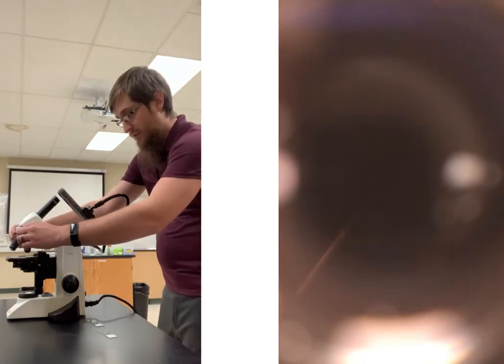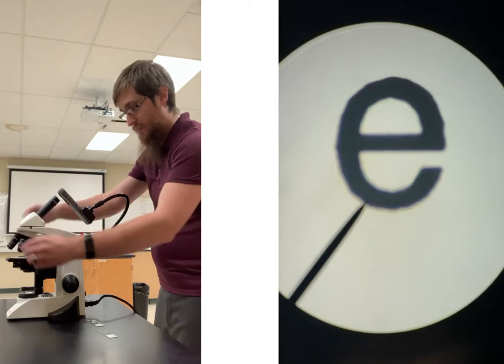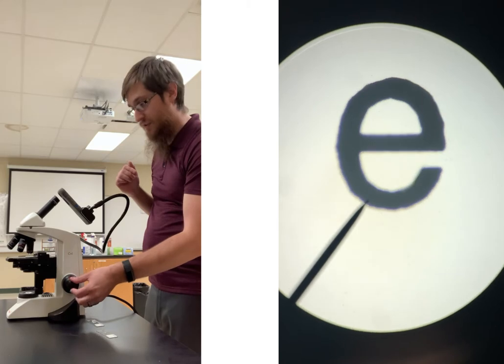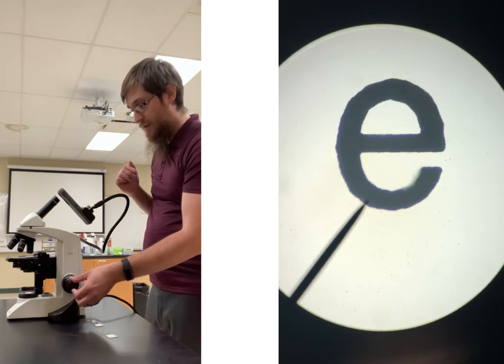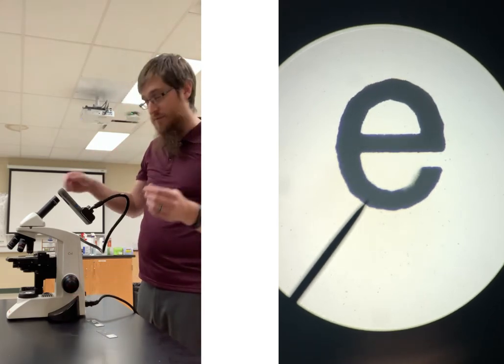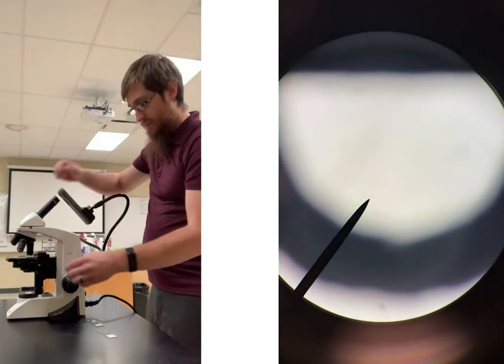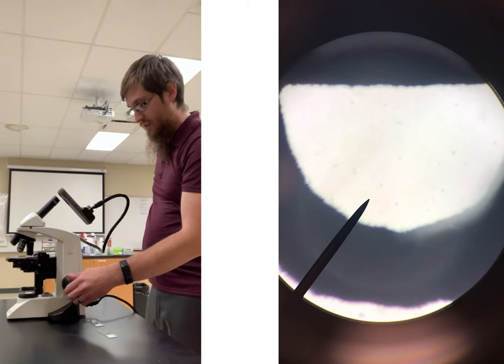So in this case here, I would turn it down to my 10x lens, get it into focus, and at this point I only use the fine adjustment knob, which is the little part to it here. Now that it's in focus, it's still within my field of view, so I would then move on to my 40x lens.